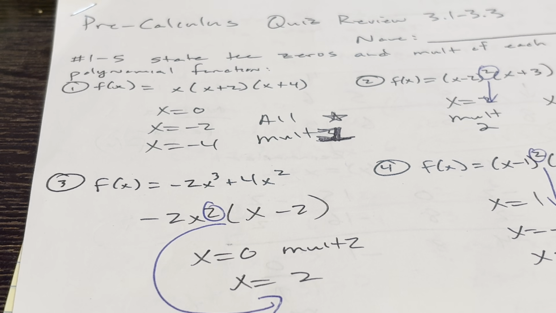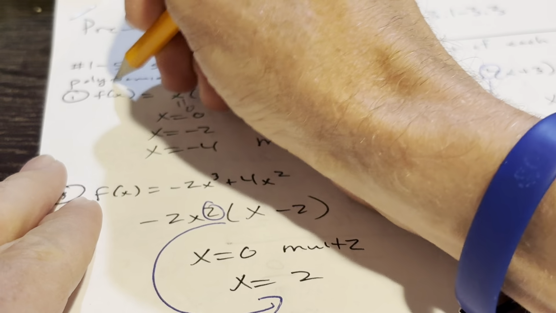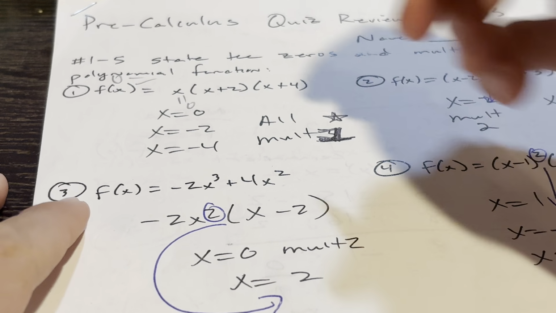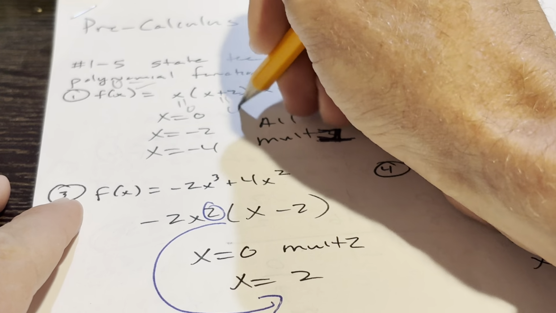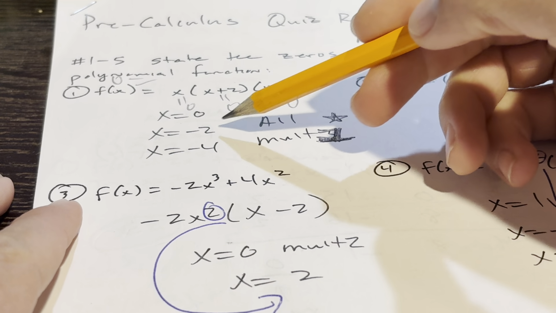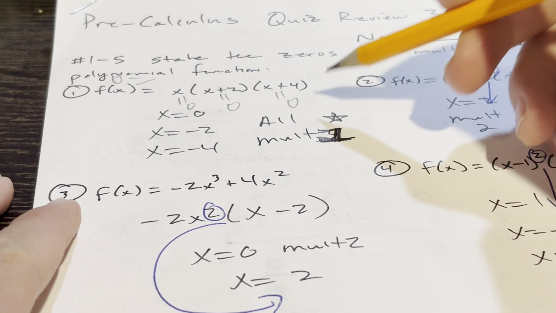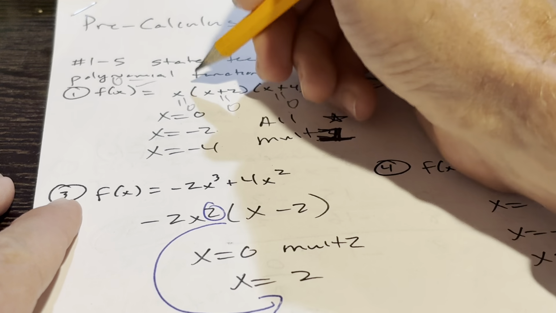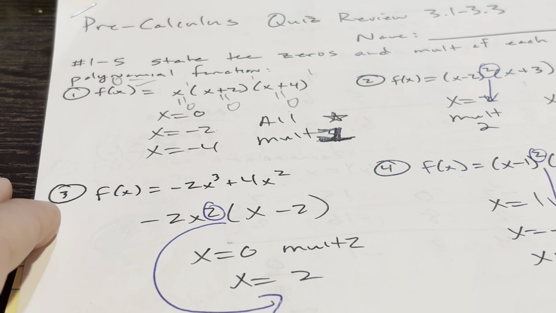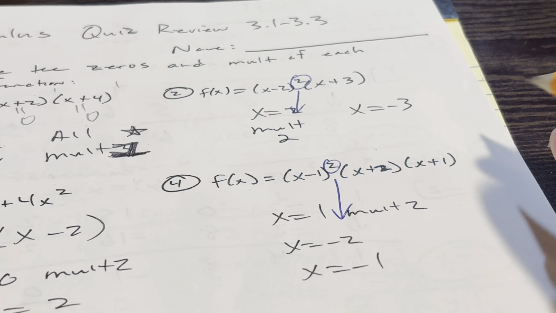State the zeros and the multiplicity of each polynomial function. So what you do is you set f of x equal to 0. So you say 0 equals blank. It's already in factor form. So I say that x equals 0, x plus 2 equals 0, which leads to this. And I say x plus 4 equals 0, which leads to this. And they all have multiplicity 1 because they're all raised to the first power. On your answer document, the first one, it accidentally says 3. I was thinking there's 3 solutions. No, they're all multiplicity 1.